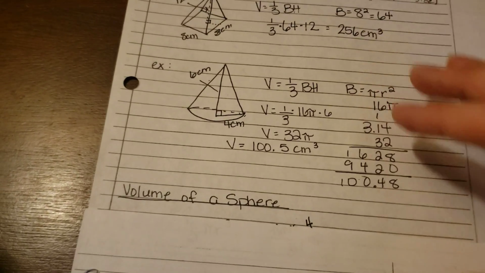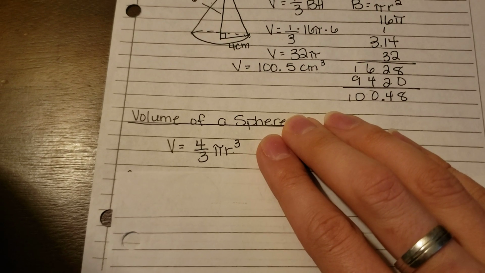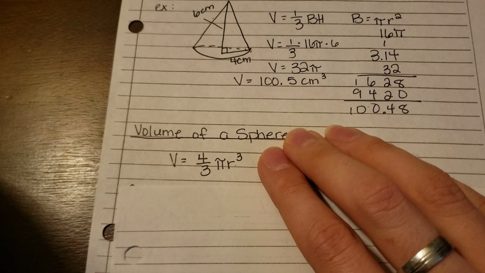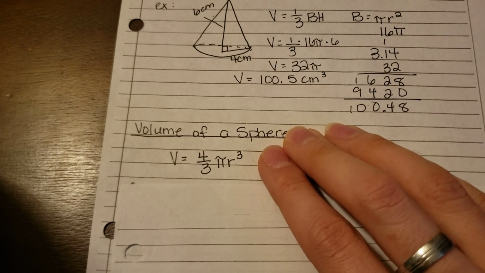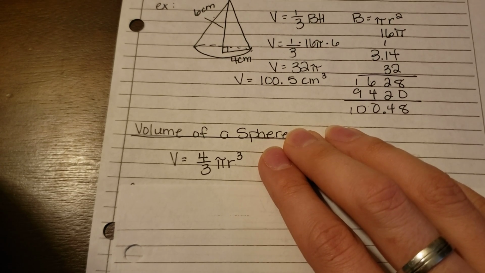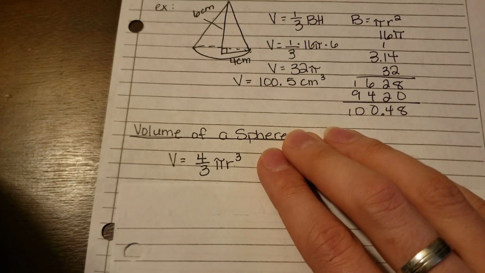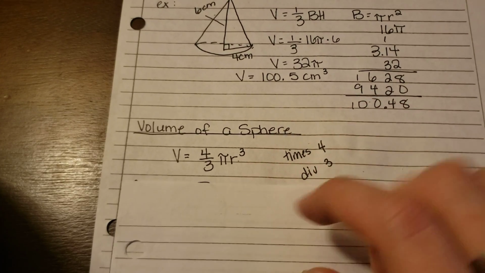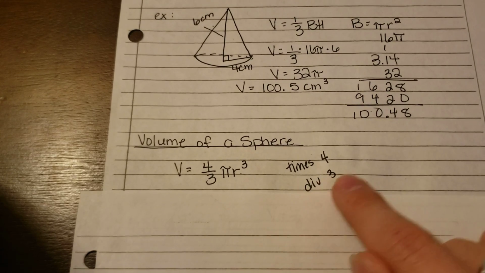Okay, now spheres. The volume of a sphere is 4/3 pi r cubed. So it's similar to the surface area, which was 4 pi r squared. Now it's 4/3 pi r cubed. Don't ask me how or why. I don't actually know. But we're talking volume here. So when you see 4/3, we're going to multiply by 4 and then divide by 3.